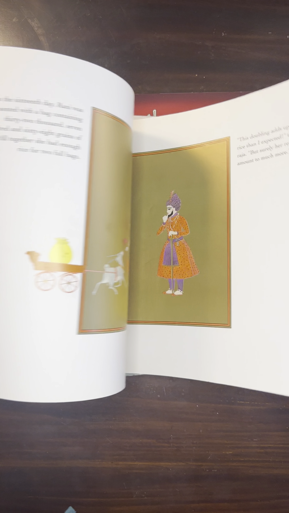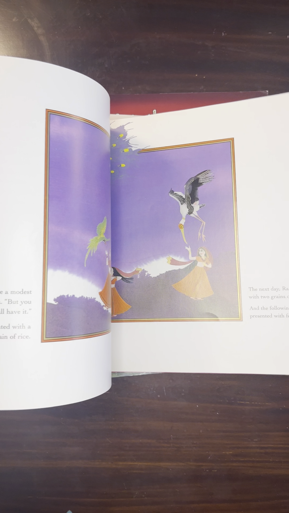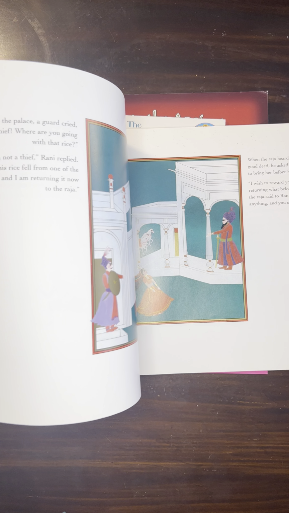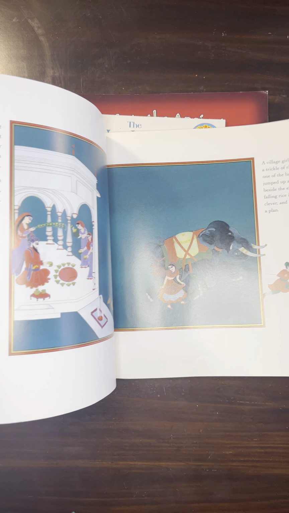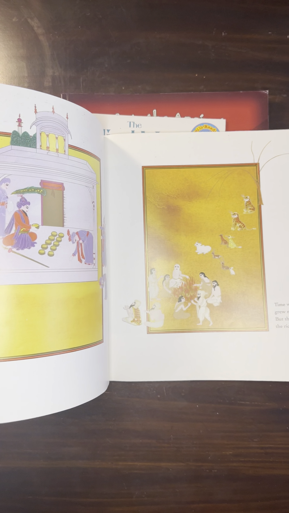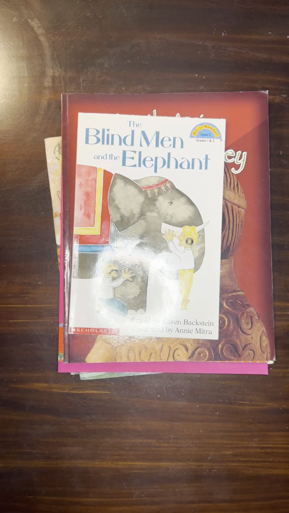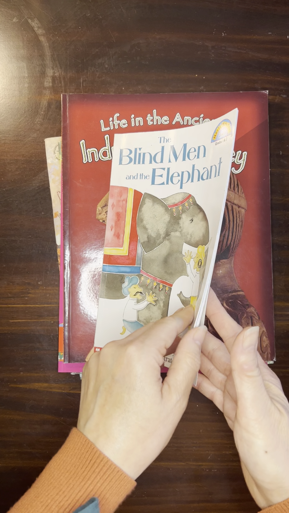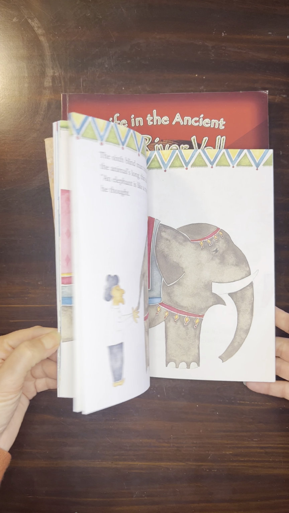This is a great math book as well as an ancient India book or just an India book. And it goes through this girl who's trying to get rice from the Raja, and she makes a deal with him to give her double the rice every day for 30 days, and she ends up with enough rice to feed her whole village.